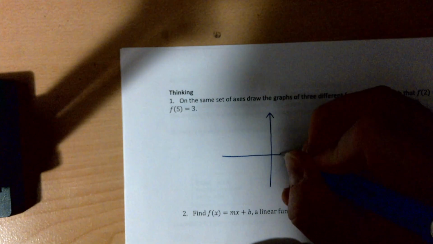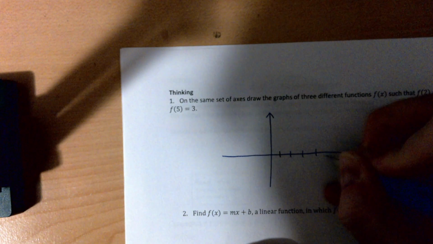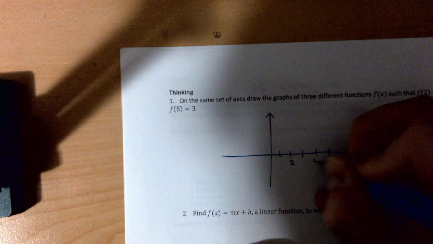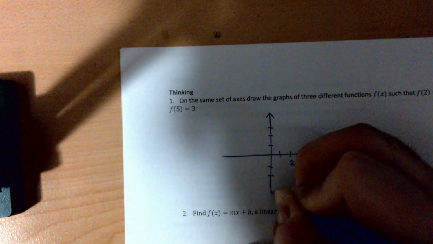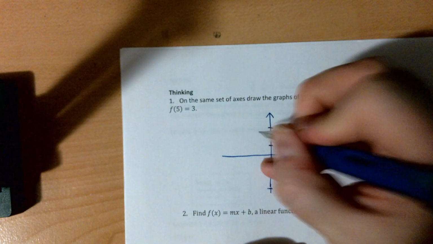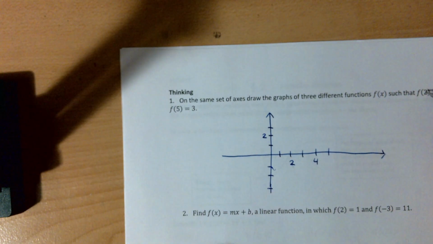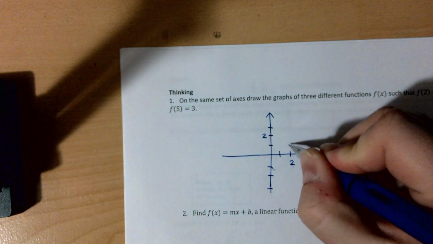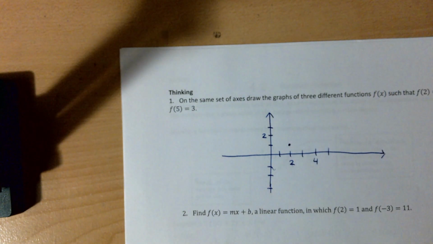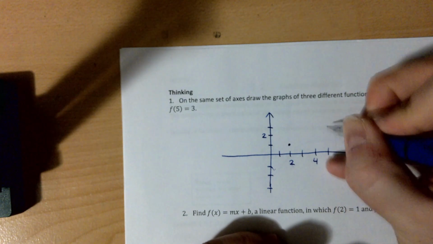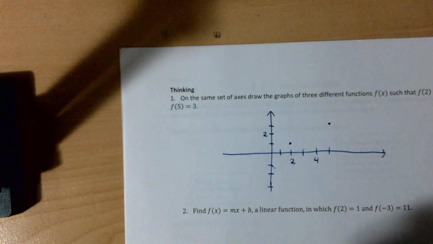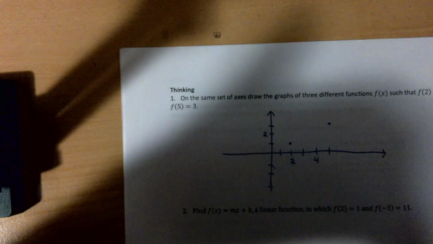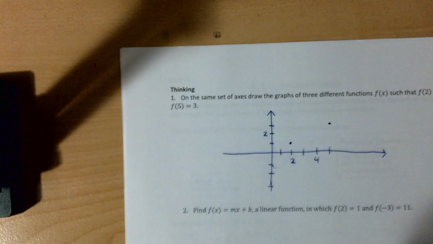Now it's saying 1, 2, 3, 4, 5. So it's saying, sorry, let me just label this here, that when f of 2, so when my x value is 2, my y value, or the value of my function, is going to be 1. And when x is 5, so this point right here, my y value is going to be 3. So all I need are 3 different functions that obviously pass the vertical line test, or else they wouldn't be functions, that pass through these 2 points.